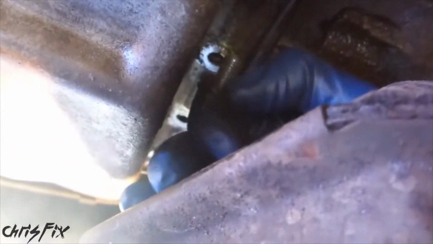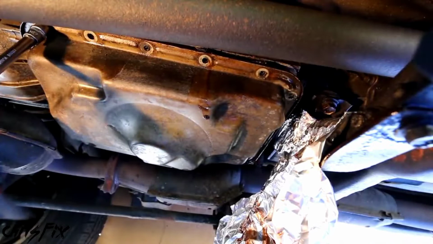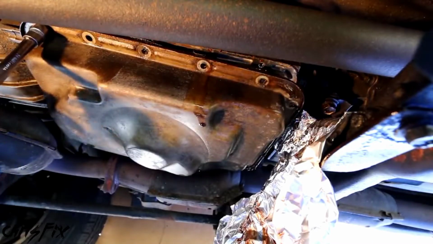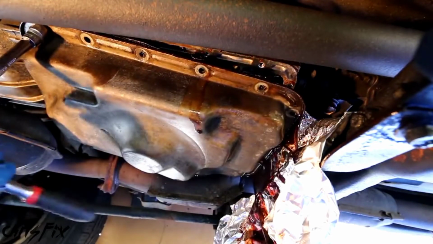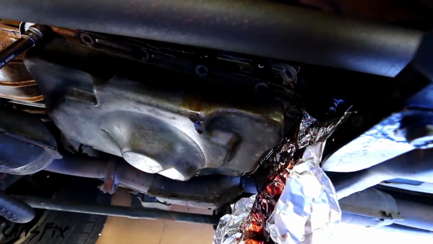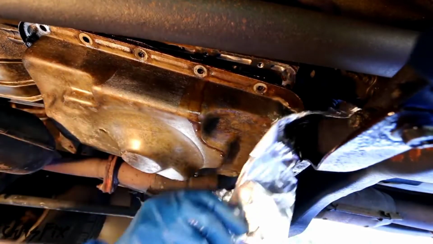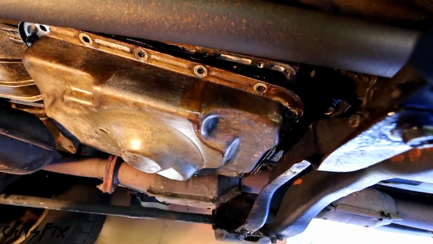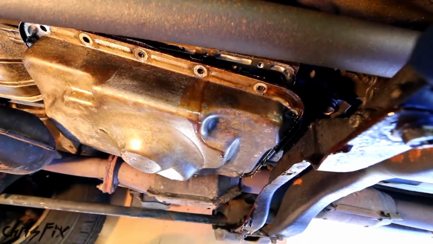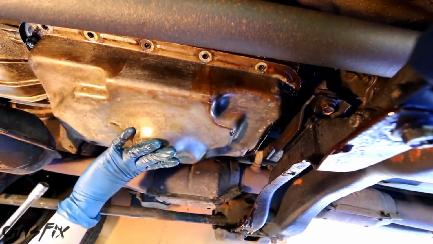That was easy enough. And as I loosen this front side bolt, the pan should tilt. And there's our controlled spill. And as that leaks out, I'm going to remove that bolt. Good. With most of the fluid removed, I'm going to get rid of this tin foil. And then let's completely remove the final 2 bolts. And as you do this, make sure you support the transmission pan.